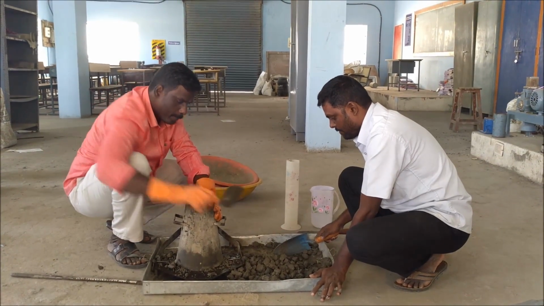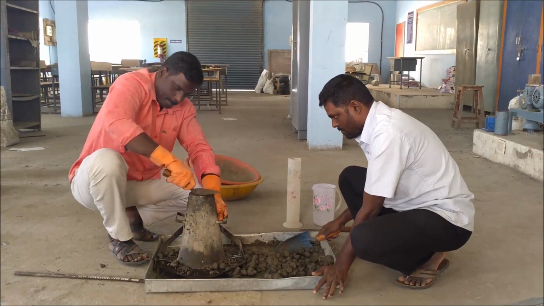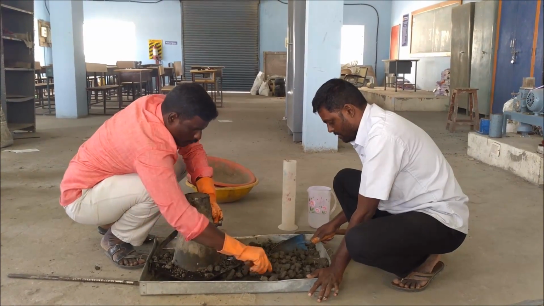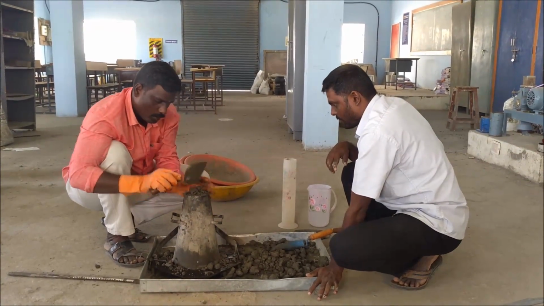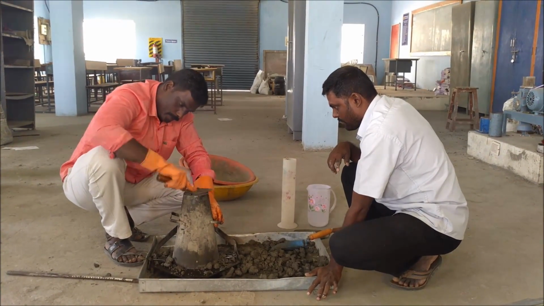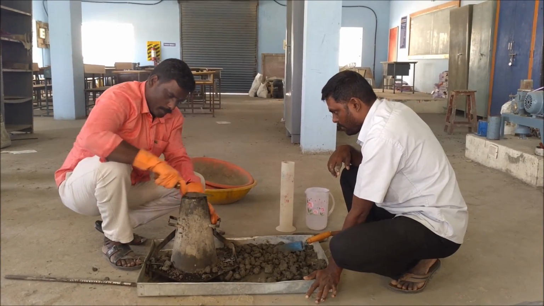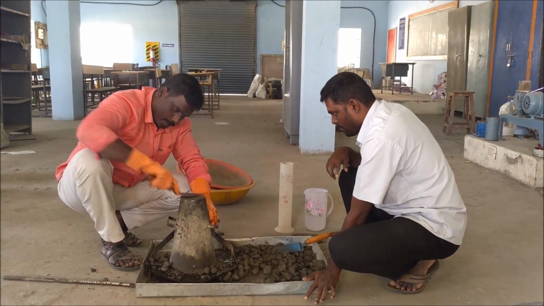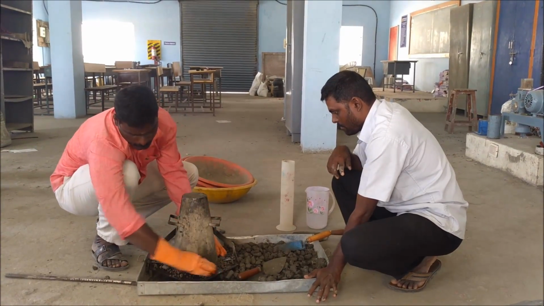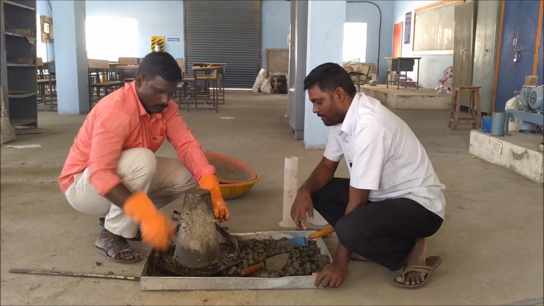Now after filling, it is being leveled. The excess is being removed.